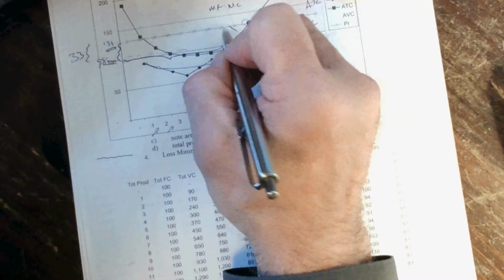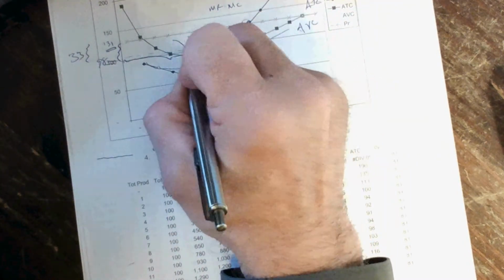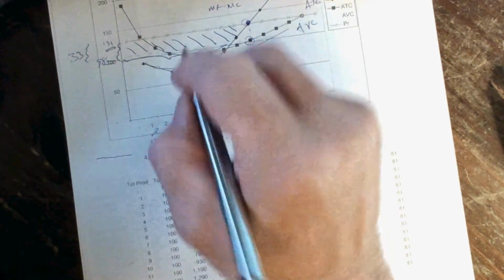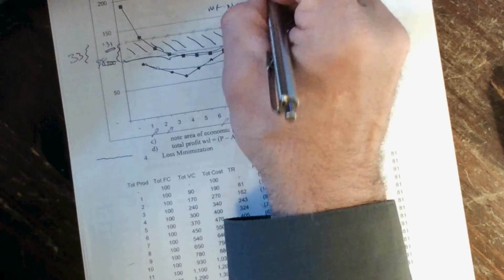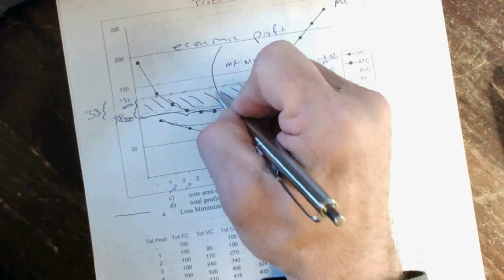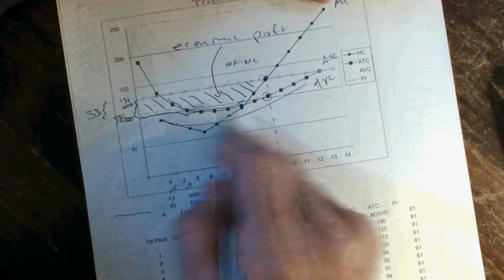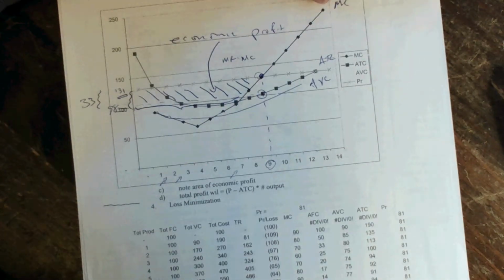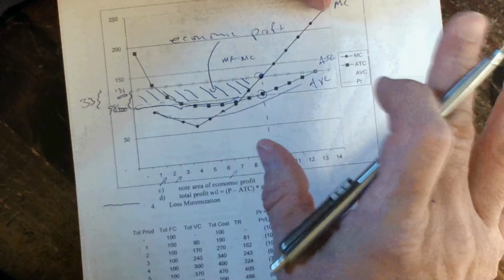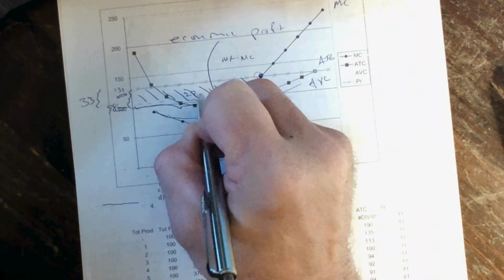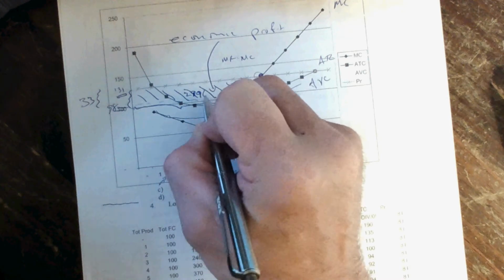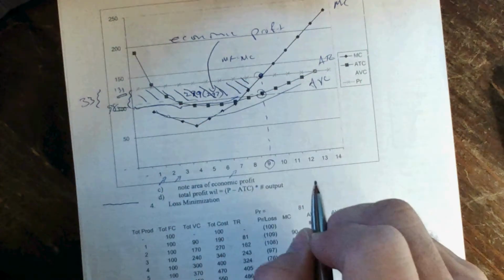So that gives us length times width. This is a rectangle. That's the formula for a rectangle. So economic profit is this rectangle, 33 per unit on 9 units. And that comes out to 297. So for rounding, it's off a little bit, but the area of this rectangle is 299. Although the math works out to 297. All right, so that's your economic profit.